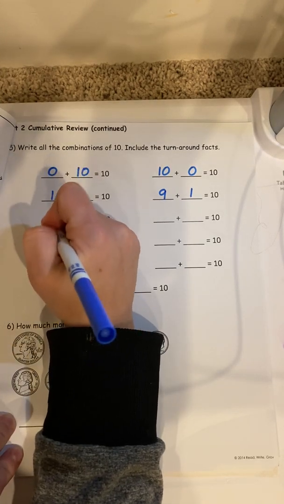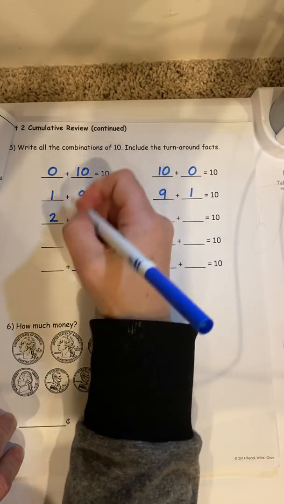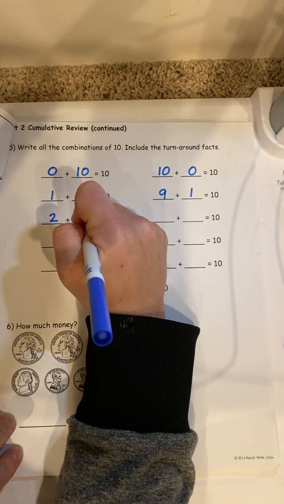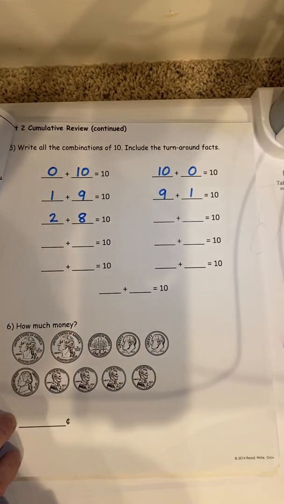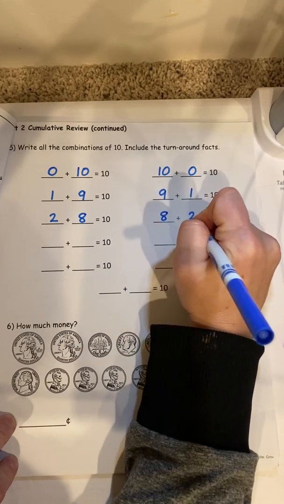So we're at 0, 1, so we're going to go 2. Do you guys see the pattern here? So 10, 9. What do you think is going to go here? If you said 8, that's correct. So 2 plus 8 equals 10. Same thing, the turnaround would be 8 plus 2.